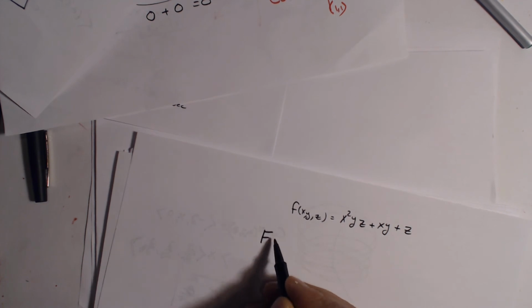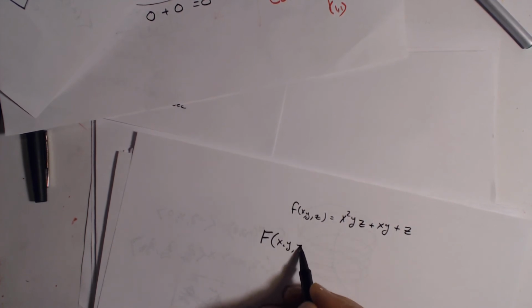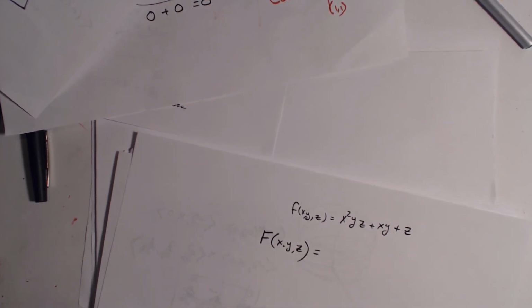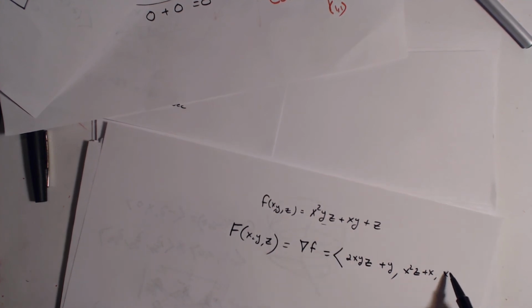Therefore, I write my vector field as the gradient of that function: 2xyz plus y, x squared z plus x, x squared y plus 1.